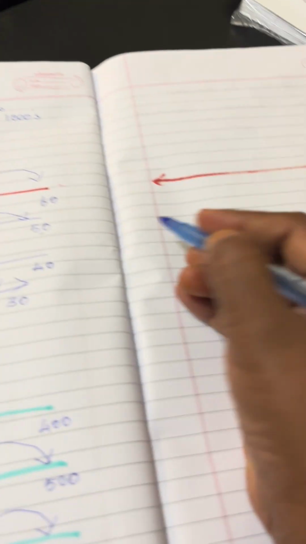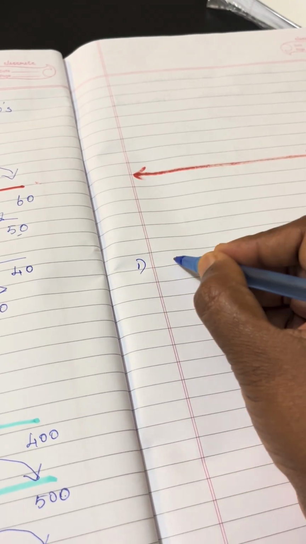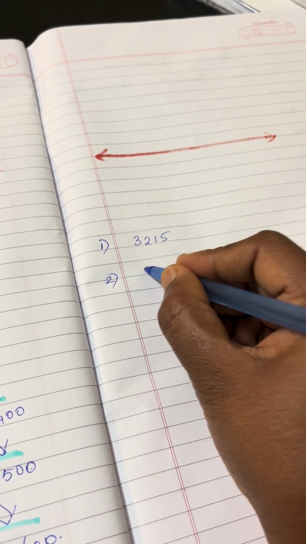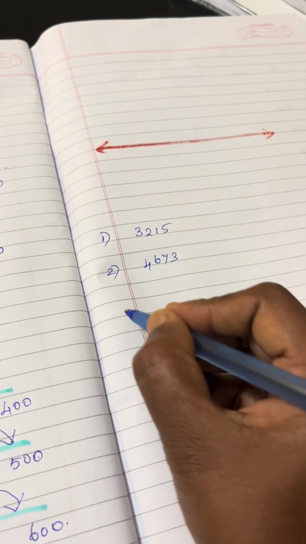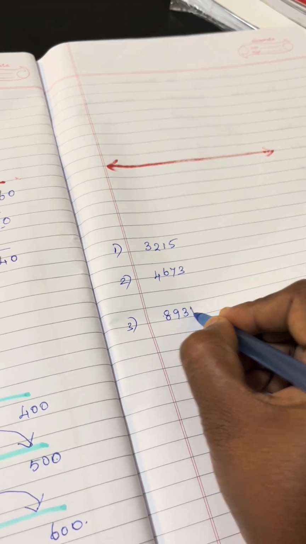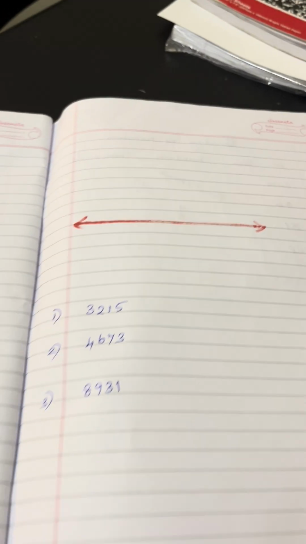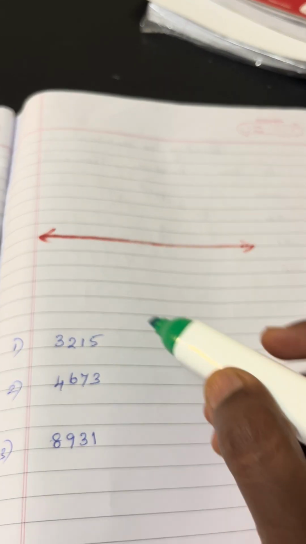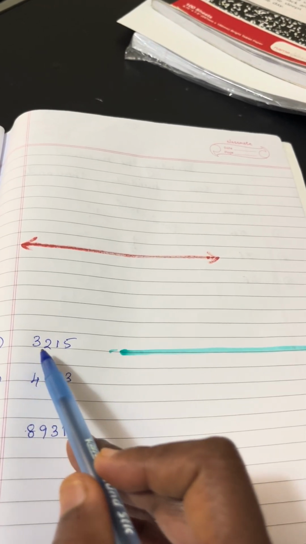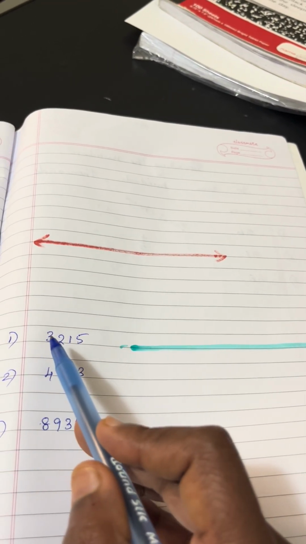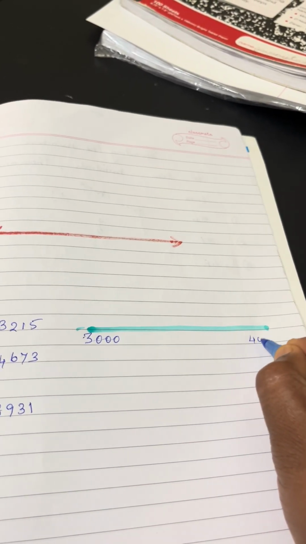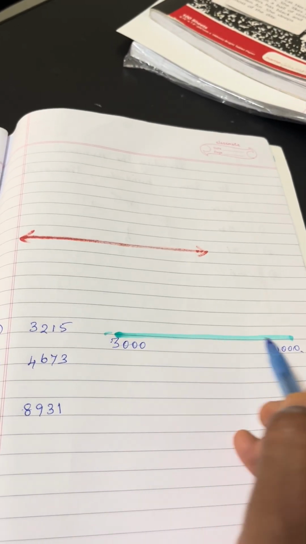Okay, so let's go for some problems for rounding with 1000. The first is 3215, the second problem is 4673, and the third problem is 8931. Okay, let's have it like this. We are going to look at these numbers. Let's identify them on the number line now. Where does 3215 lie? It should be between 3000 and 4000. The number lies between 3000 and 4000.